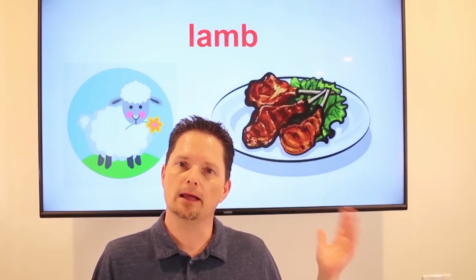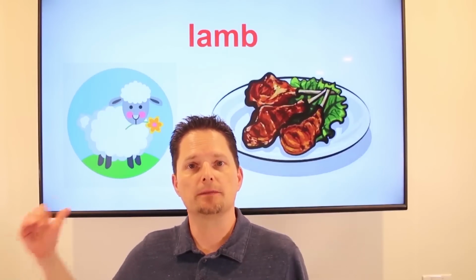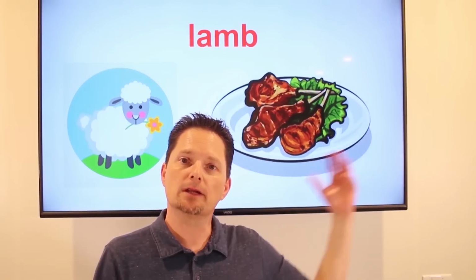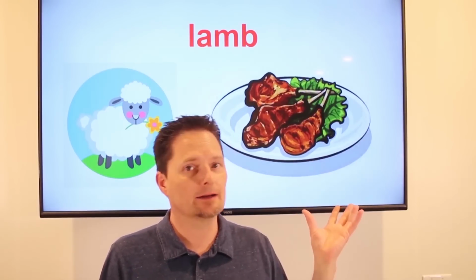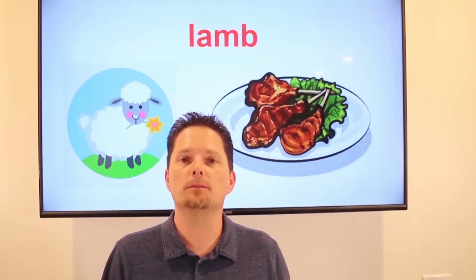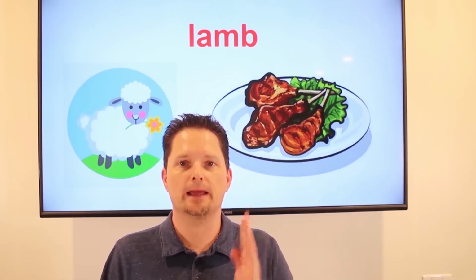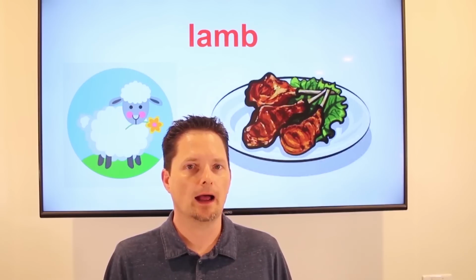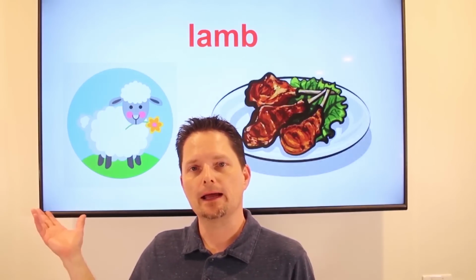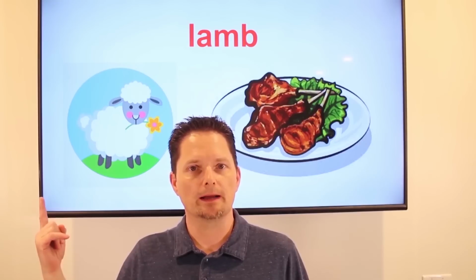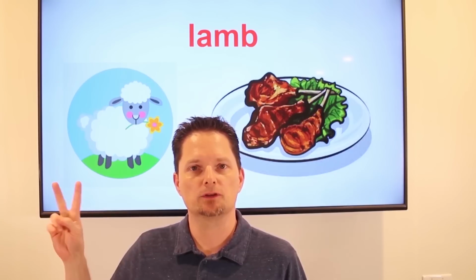Example, we see the word lamb. You can use lamb to talk about the animal. This is a lamb. And you can use lamb to talk about the meat. I don't eat lamb. And the B is silent. No lamb. Finish with the M sound, lamb. And remember, lamb is countable when you talk about the animal. This is one lamb. You can have two lambs. And remember, no lambs, no B. Lambs. One lamb, two lambs.